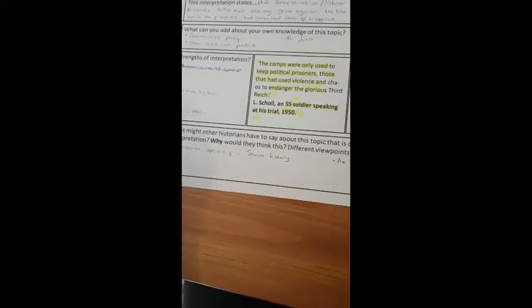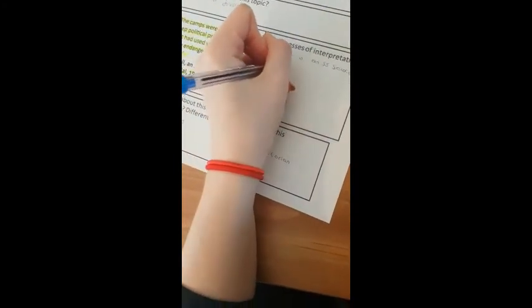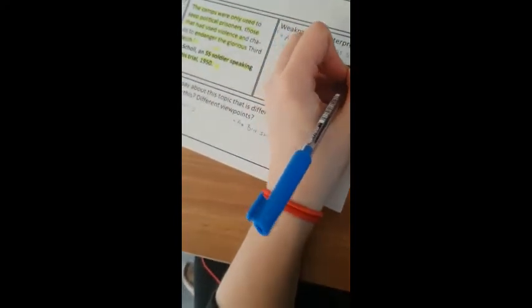Right, let's look at how good and trustworthy the author is. So I've picked the fact that he's an SS soldier is a weakness. So I've said the author is an SS soldier. Why does that make this weak? He's obviously going to be covering his tracks to make him look good.